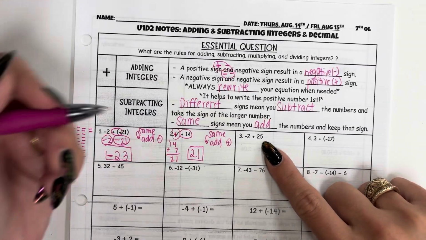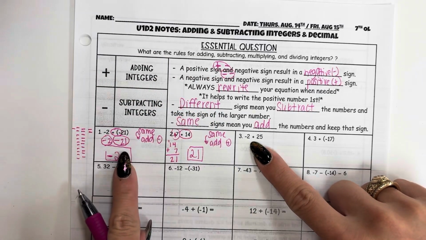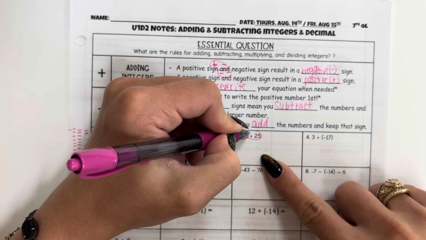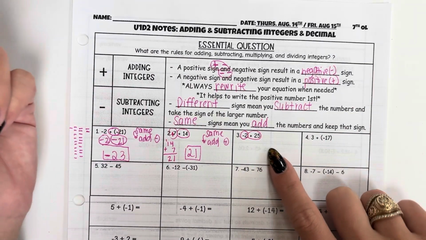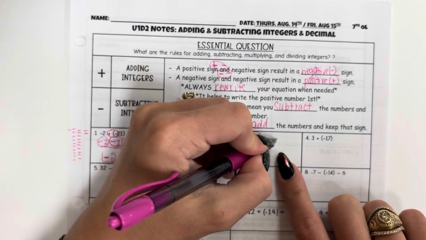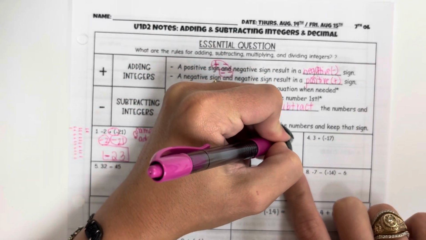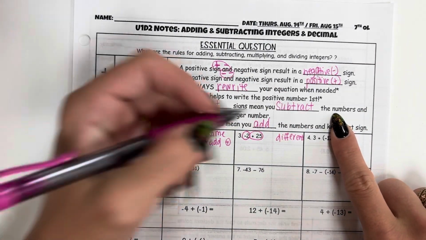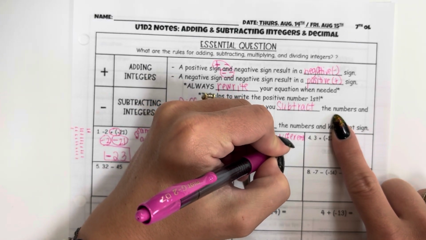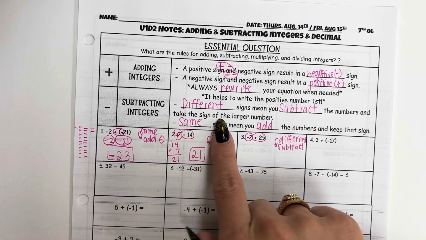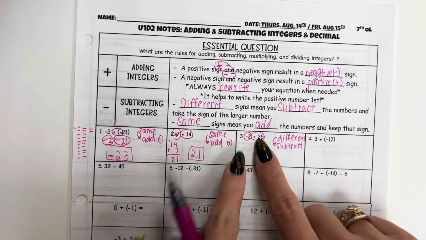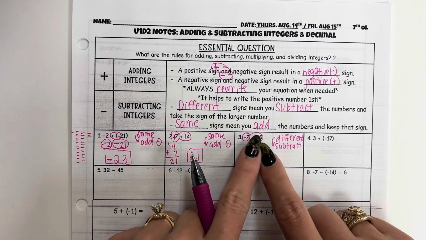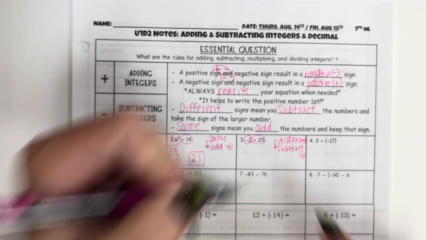Okay, number three, we don't have any signs next to each other like we did for the first one, so we can just dive right in. We have -2, +25. All right, different signs. We have a negative and a positive, so I'm going to write different. And our rule says different signs means you subtract the numbers, and take the sign of the larger number. So which number is larger? Is 2 or 25 larger? 25 is larger, 25 is positive. So my answer is positive.